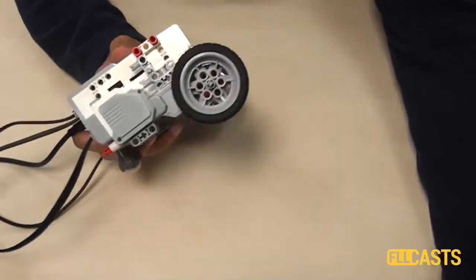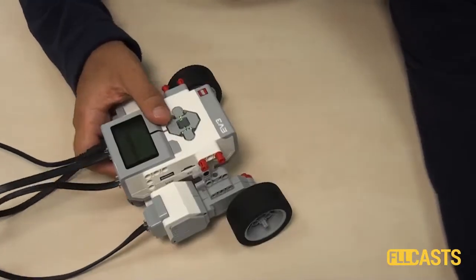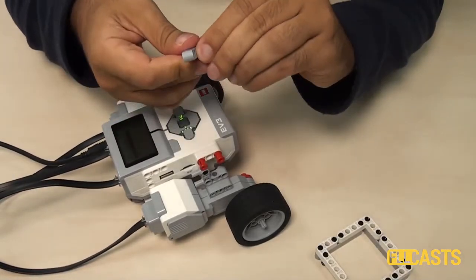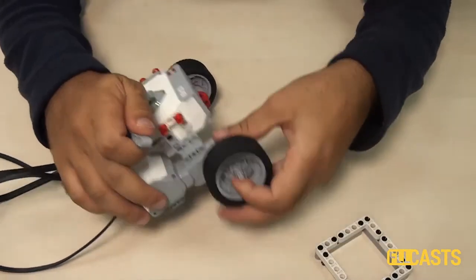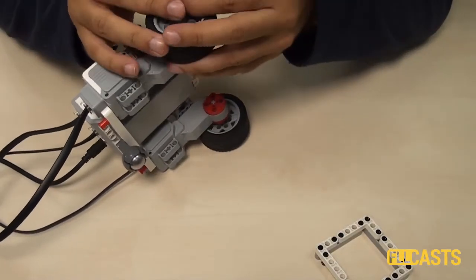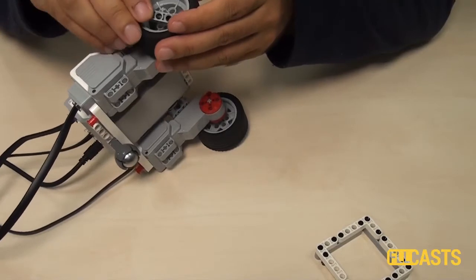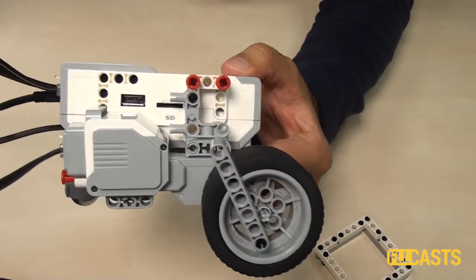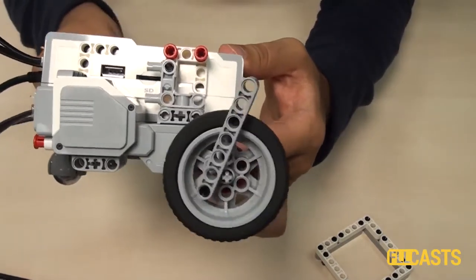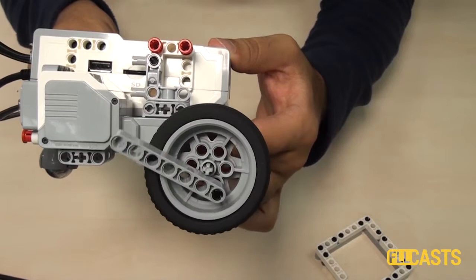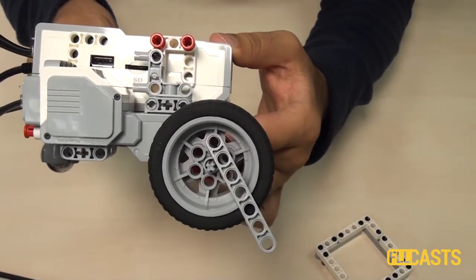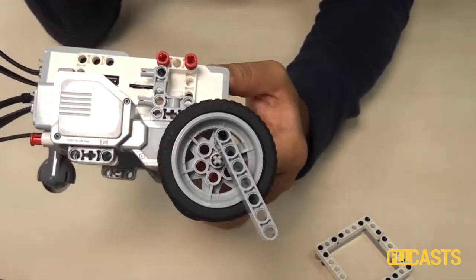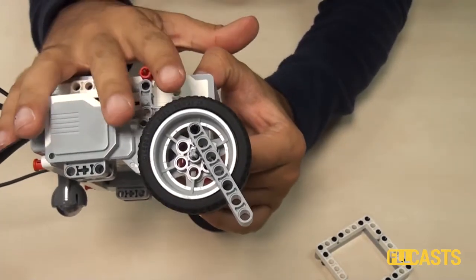Let's do this again. I'll take, for example, one of these parts. Okay, and if I now start the program, you can see that the wheel is turning one and a half rotations. So it's not turning for 5 rotations. So it is turning for 5 seconds, but not 5 rotations.